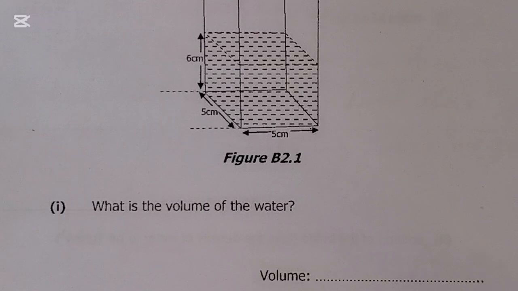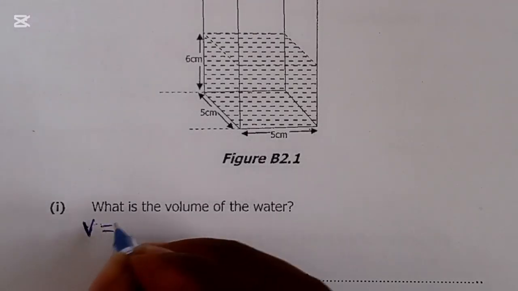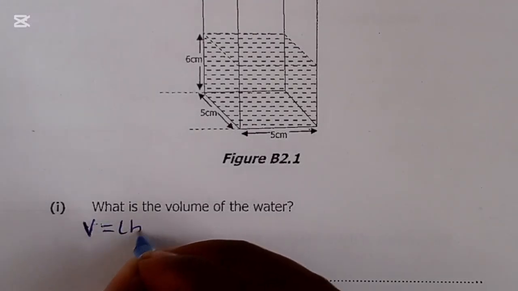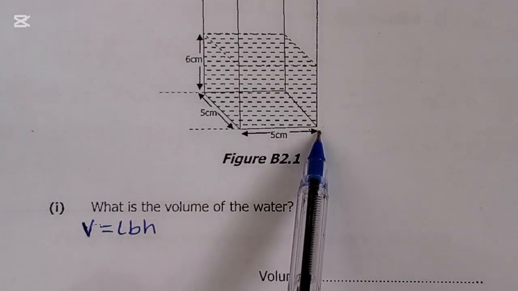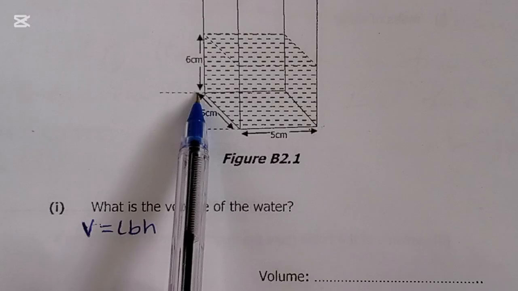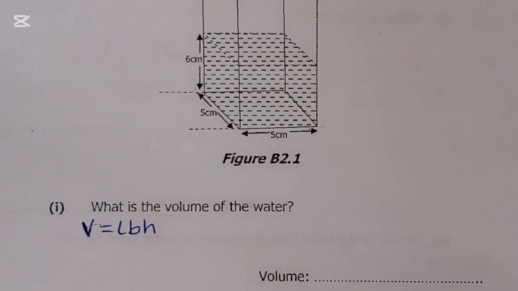Now this is a cuboid. So for us to calculate the volume of water, we need to apply the formula for the volume of a cuboid. Volume of a cuboid is length times breadth times height, of which length we have 5, breadth we have 5, and the height is 6.